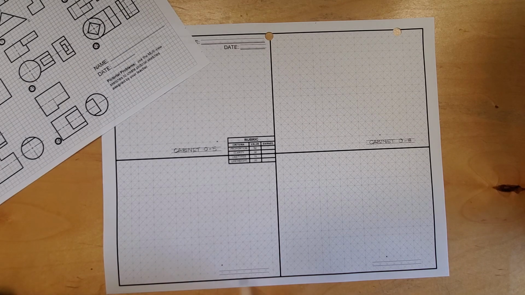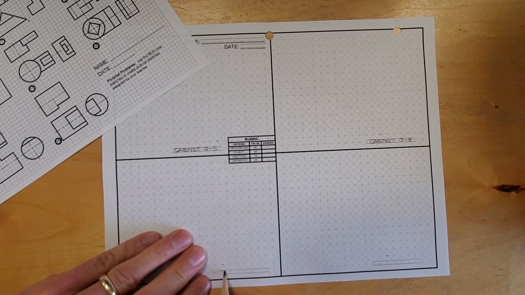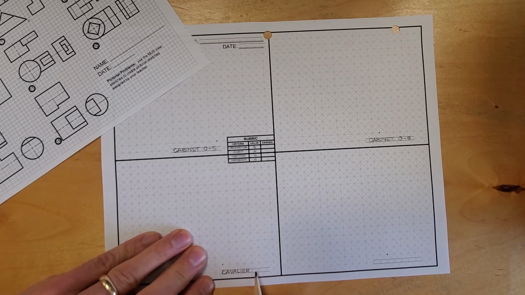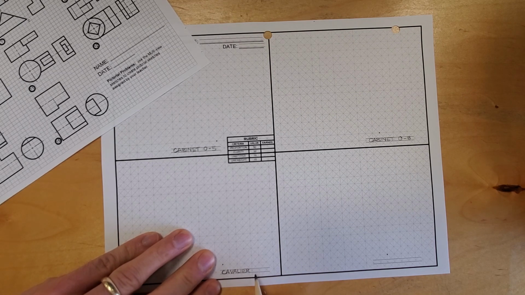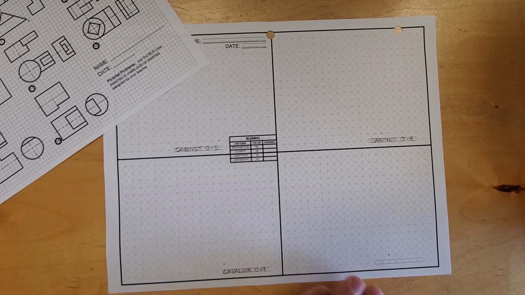I think I'll go ahead. This one's going to be a little bit more challenging to create. So as far as creating it in Cavalier, I think I will create this one in Cavalier, just because I think it'll be easier to see and create in Cavalier. And this is the one I'm going to actually demonstrate for you, which is 09. It's somewhat challenging.